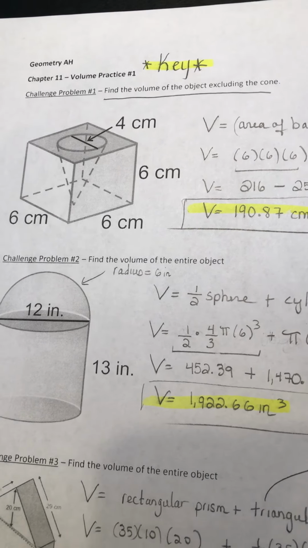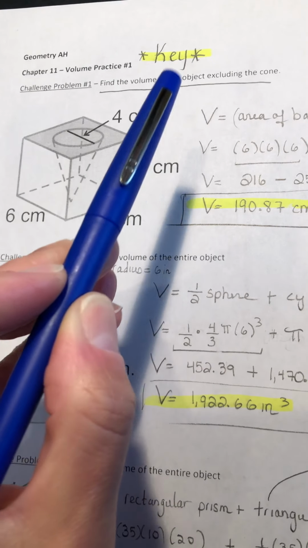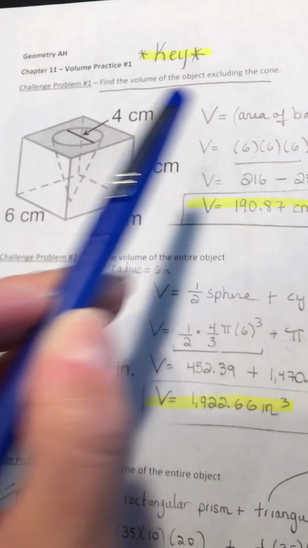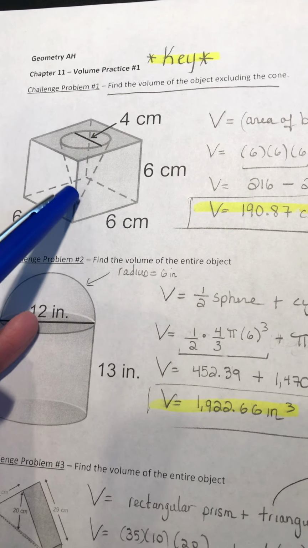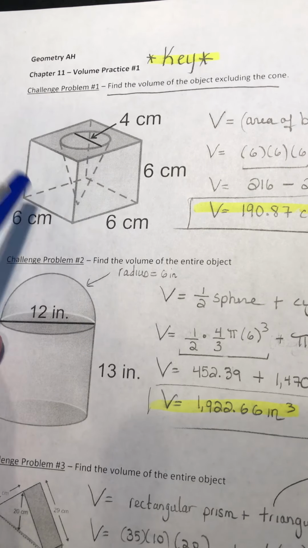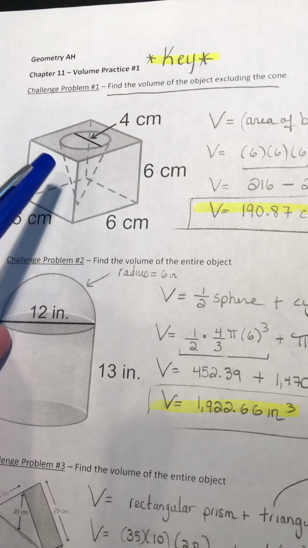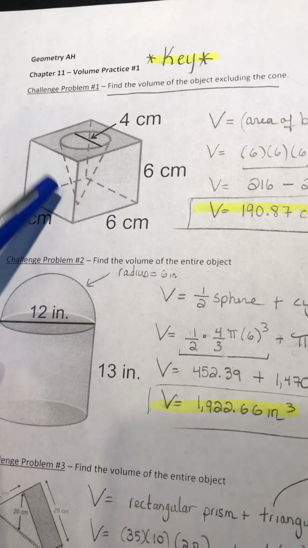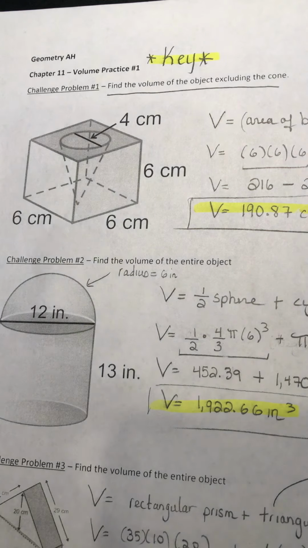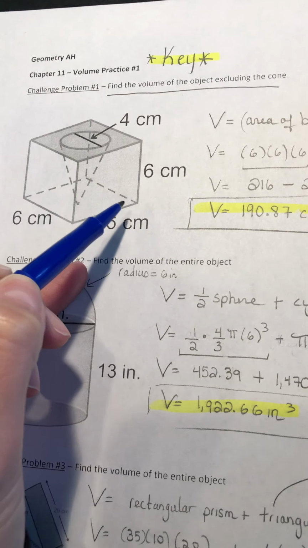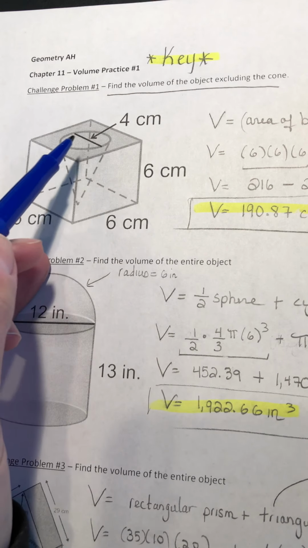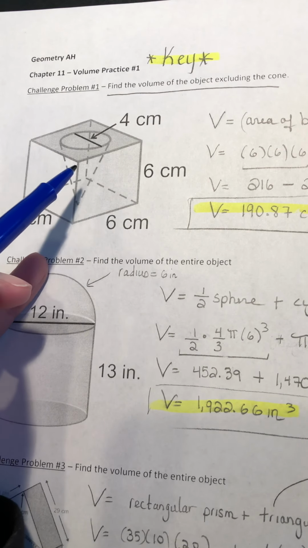It's asking us to find the volume of the object excluding the cone. If you notice, you have a cone that's inside the cube. So to find the volume excluding the cone, we're going to find the volume of the cube, and then we're going to subtract out the cone.